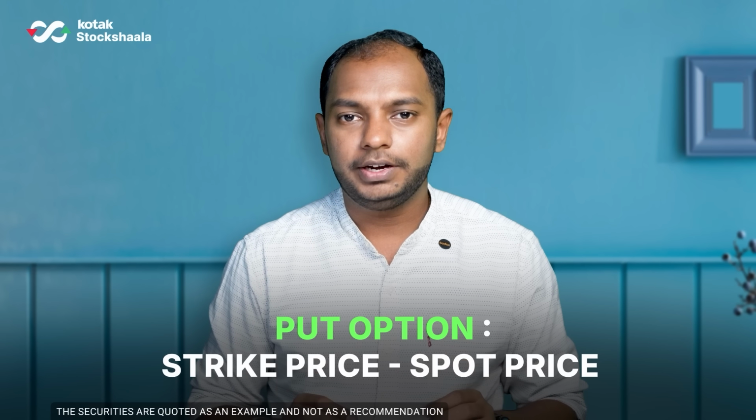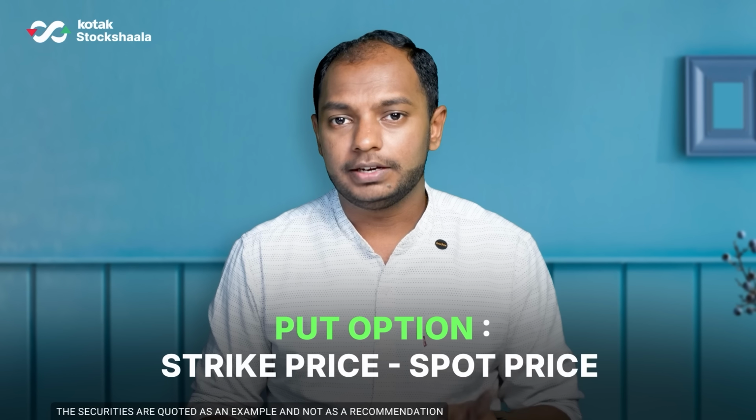So in this example, we understood that finally the premium on day 10 will be the same premium that comes as an outcome of this specific formula for a call option. Similarly, for the put option, it is going to be strike price minus spot price, and that will be the final premium value on the day of expiry.